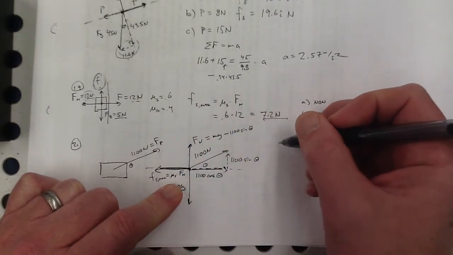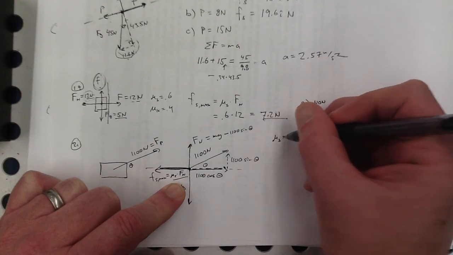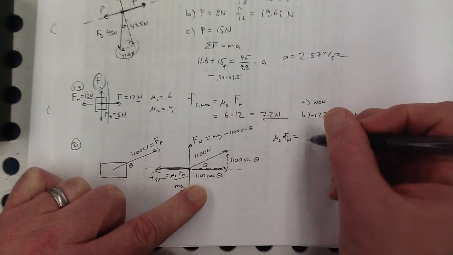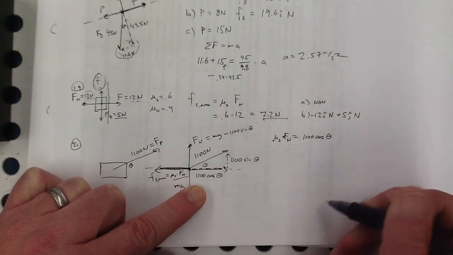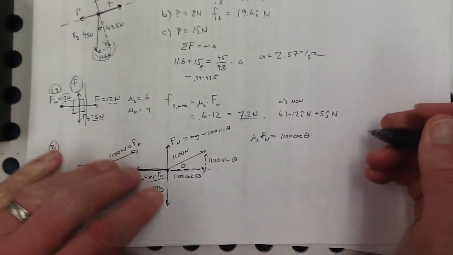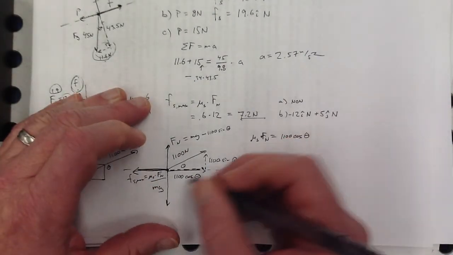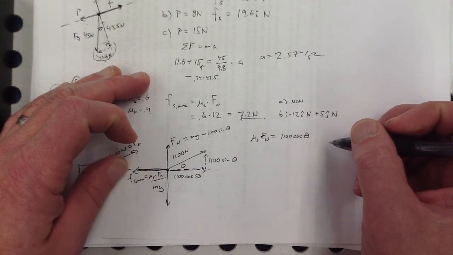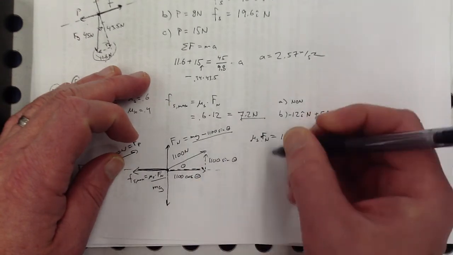All right, so let's write equations that show the balance in the up-down and side-to-side directions. So here I've got mu, the static coefficient, times the normal force, that's this, must be equal to 1100 cosine theta. And also, in the up-down direction, oh, you know what? In the up-down direction, I'm using that to get a substitution here. That's what I'm doing.